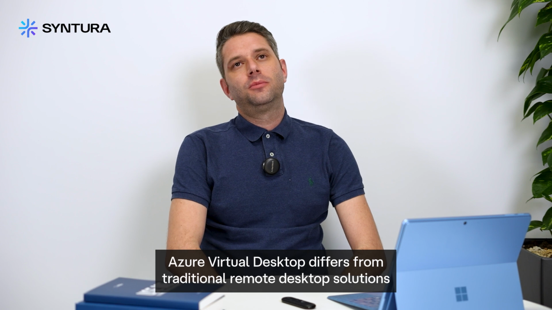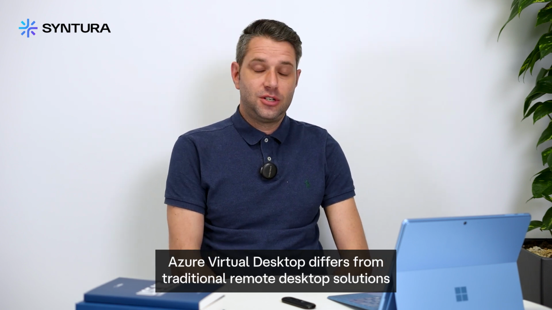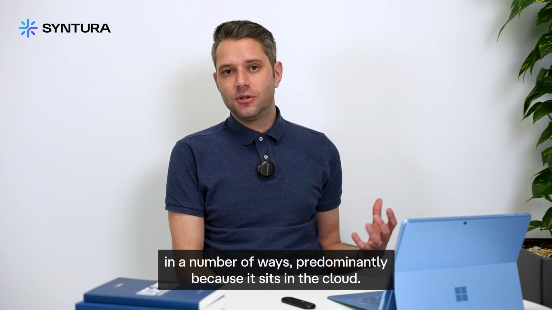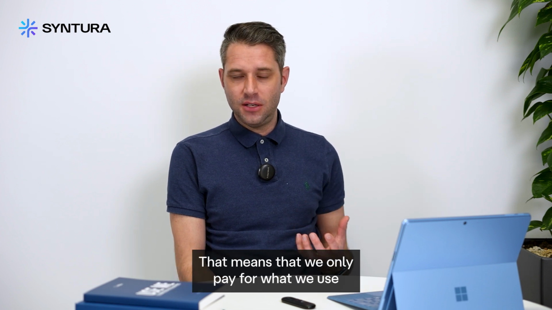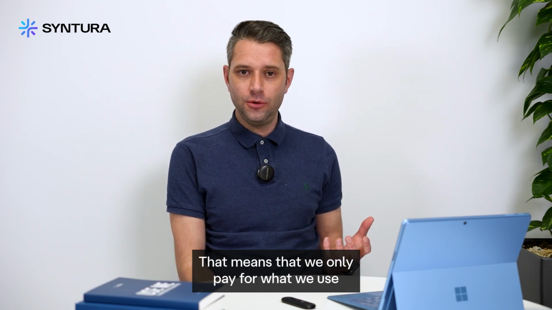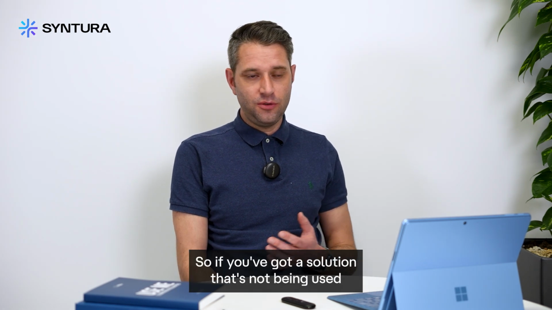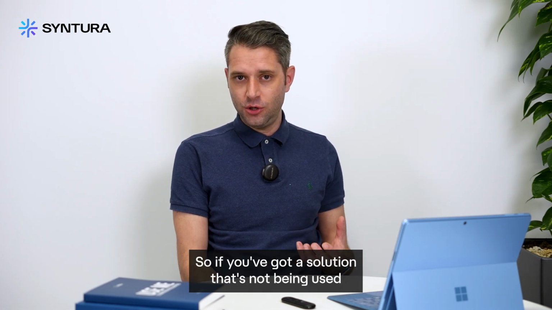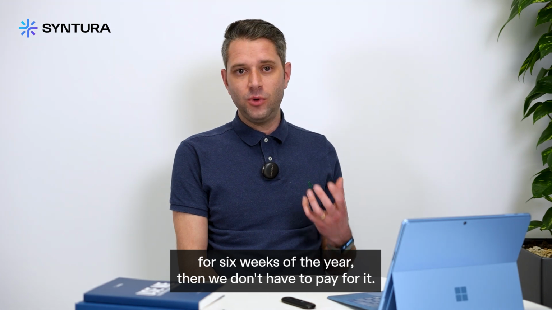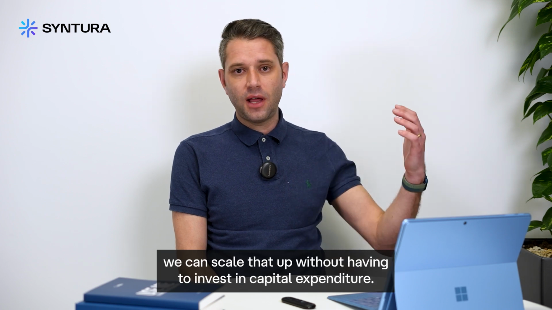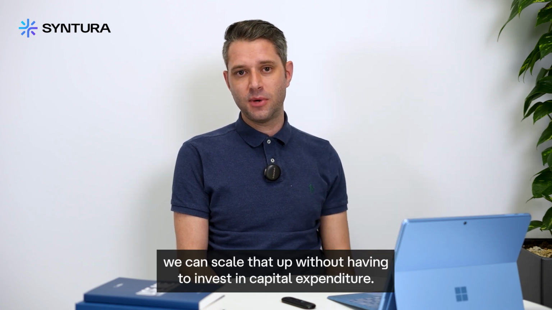Azure Virtual Desktop differs from traditional remote desktop solutions in a number of ways. Predominantly because it sits in the cloud. That means that we only pay for what we use. If we're not using the platform, we don't pay for the compute. So if you've got a solution that's not being used for 6 weeks of the year, then we don't have to pay for it. Equally, when we've got a peak season, we can scale that up without having to invest in capital expenditure.